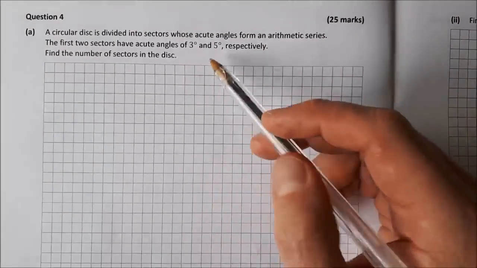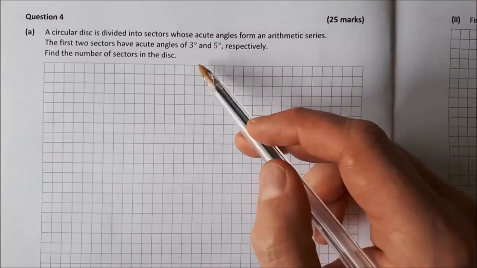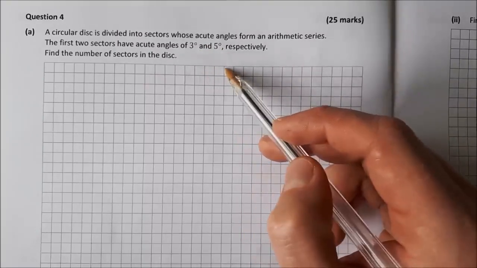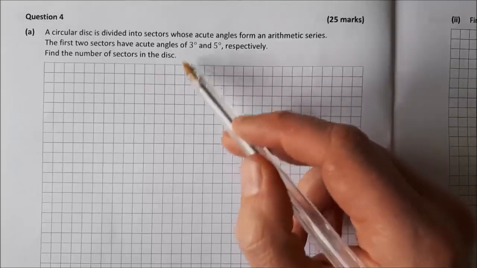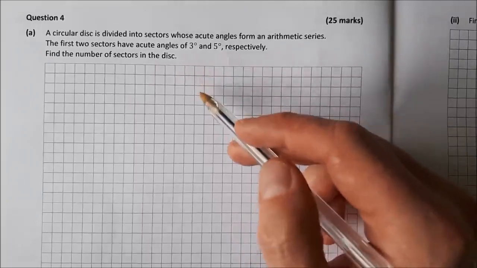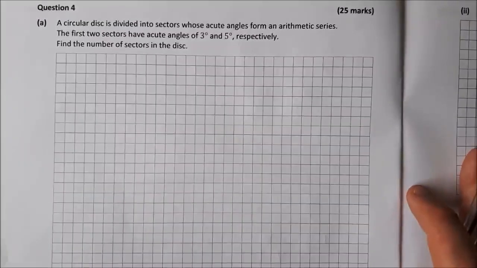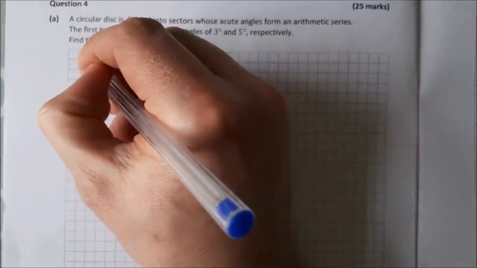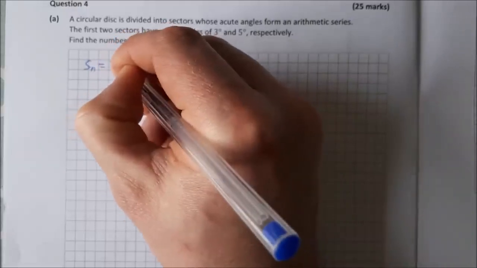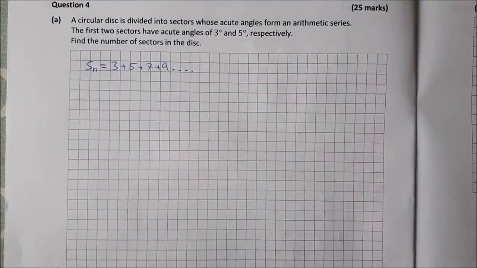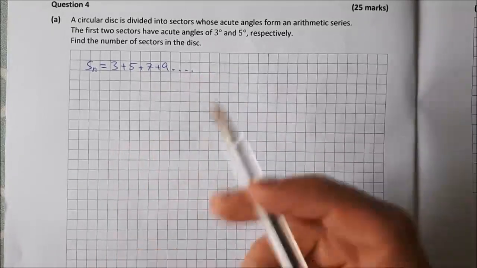So what's happening is you have a circular disc, and the first angle is 3 degrees, the second angle is 5 degrees, the next angle will be 7 degrees, 9 degrees, and they keep getting bigger until you have a certain amount of sectors in the disc. We're asked to find how many sectors there are. Well, it's an arithmetic series, so S of n is equal to 3 degrees plus 5 degrees plus 7 degrees plus 9 degrees, etc., until you get up, and we don't know how high it goes. At the moment, we're going to figure out how high it goes.